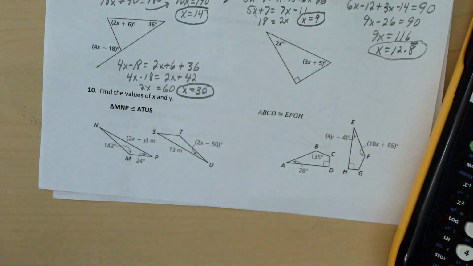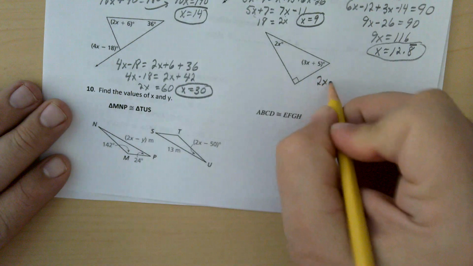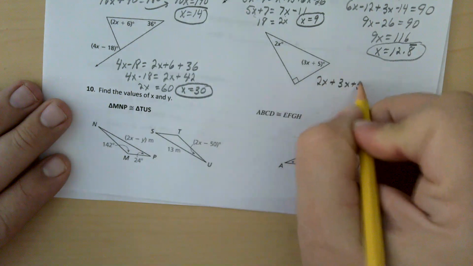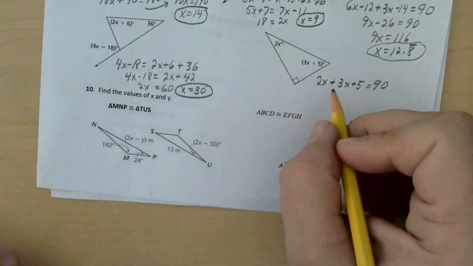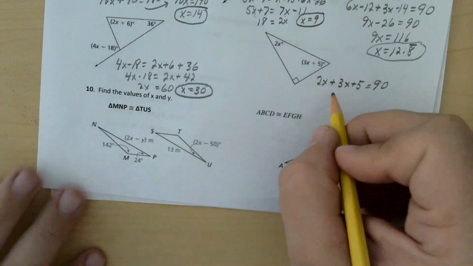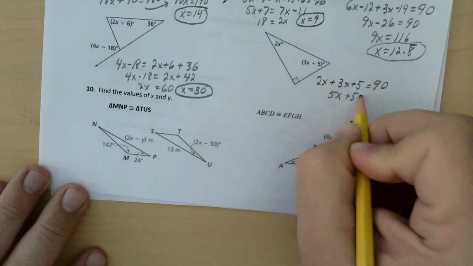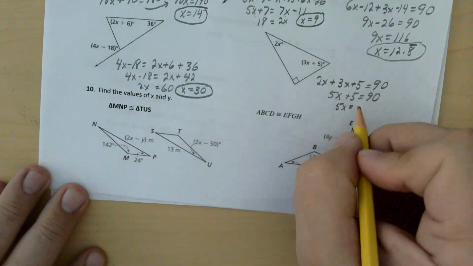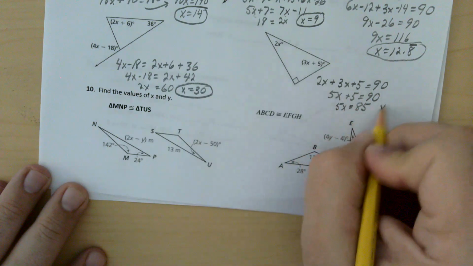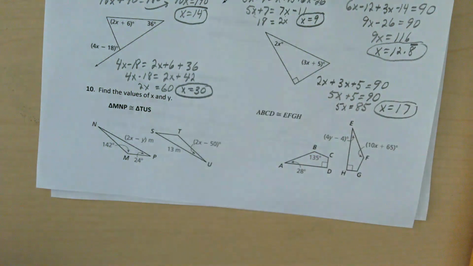Okay? And then this last problem, once again, we have a 90-degree angle, so this one should be pretty easy. The two angles add together and should equal 90. So this one looks pretty easy to solve. You're going to end up getting 5x plus 5 equals 90. 5x equals 85. And when you take 85 divided by 5, you get a nice 17. Okay, so x has to be 17.